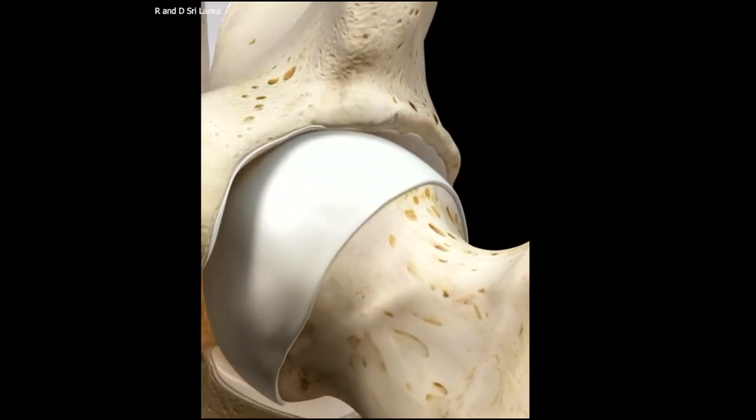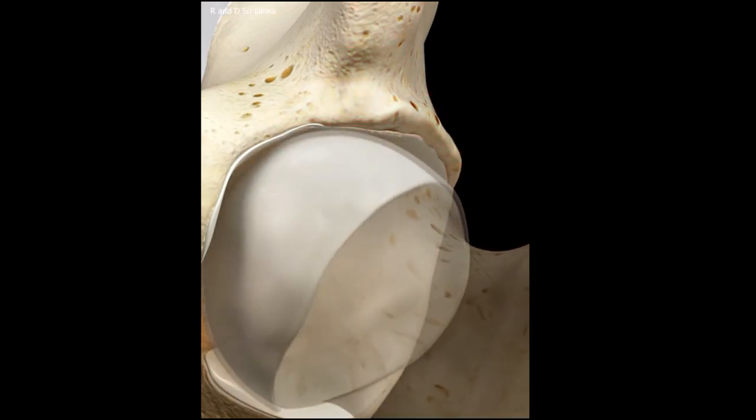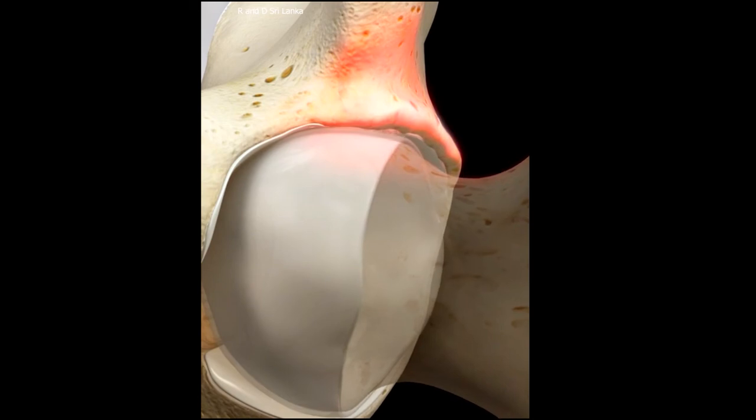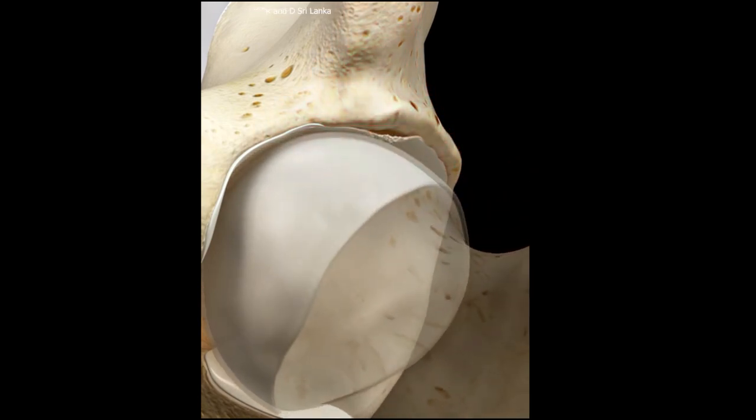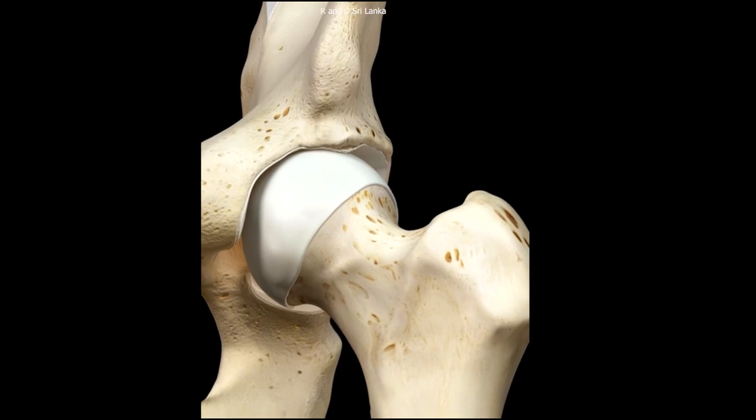This animation shows a particular type of femoroacetabular impingement referred to as Pincer type. It is characterized by bone spurs that form on the rim of the acetabulum, which can lead the labrum to be crushed under the acetabular rim.